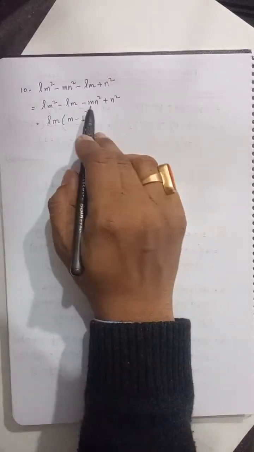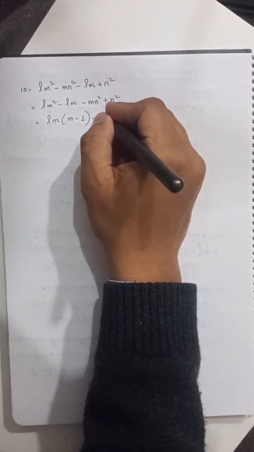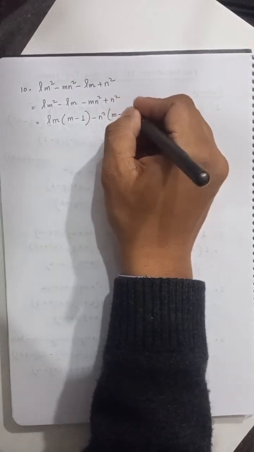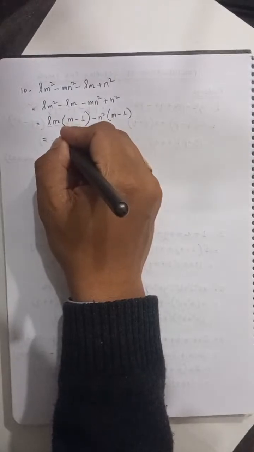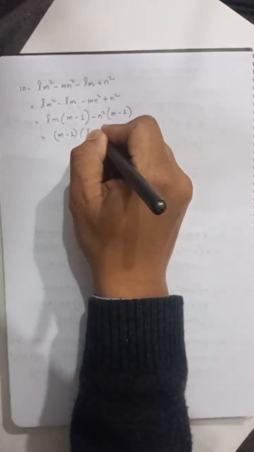Okay, so from these two terms we can take minus n square common, and then we will be left with m minus 1. M minus 1 is common taken from both the terms, and then Lm minus n square. So this is our solution.